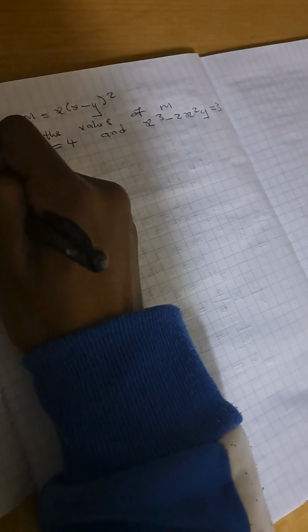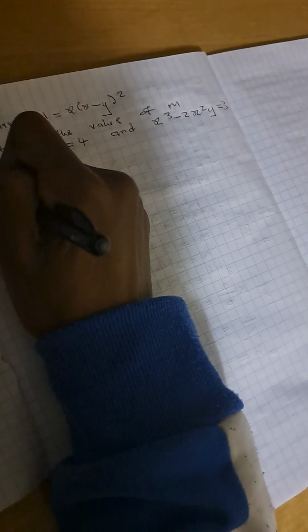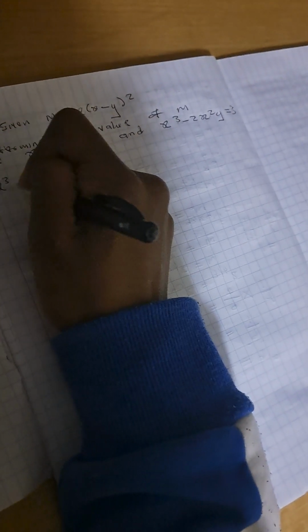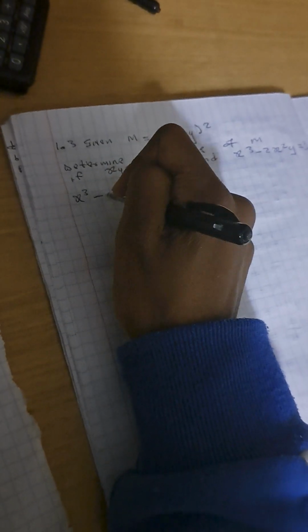Okay, so picture this. You are in the exam room. You're stressed and you see this kind of question. It doesn't make sense. The first thing that you do is break down these equations and see if they can relate to each other. So this is what I'm doing.